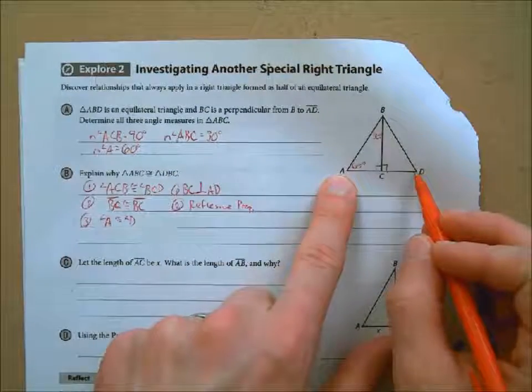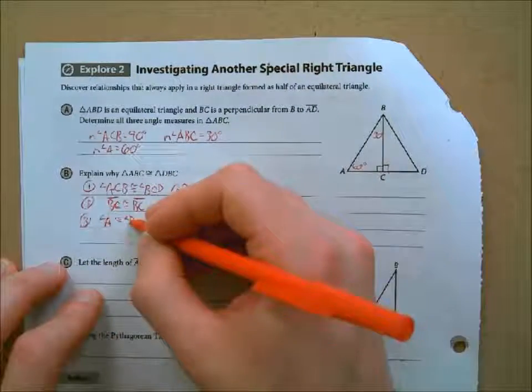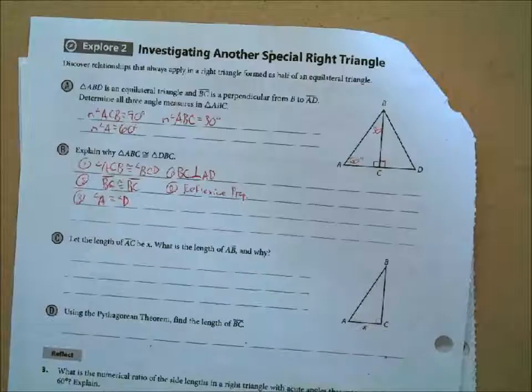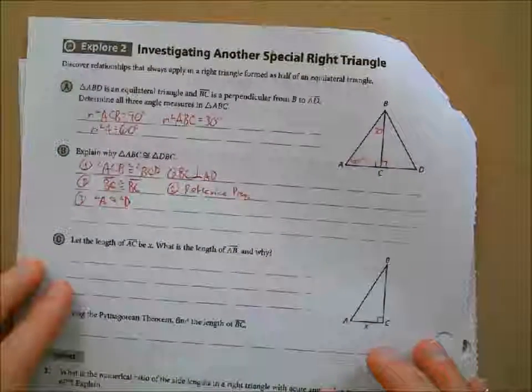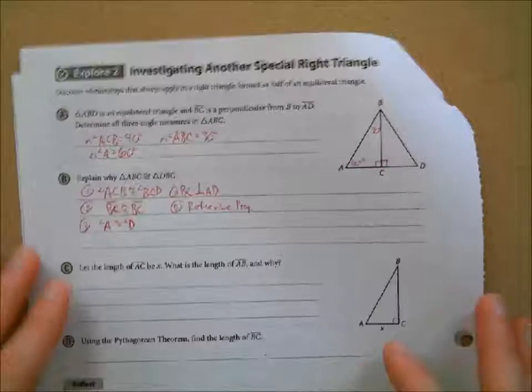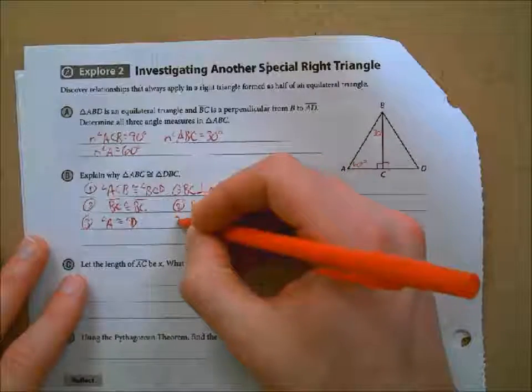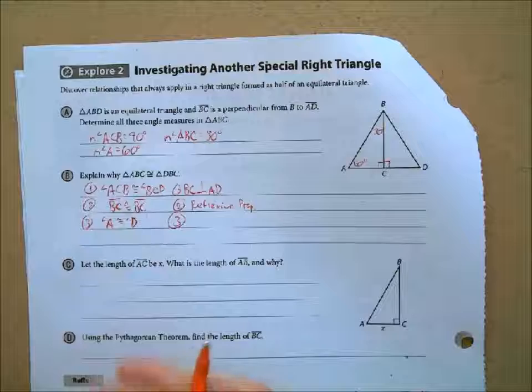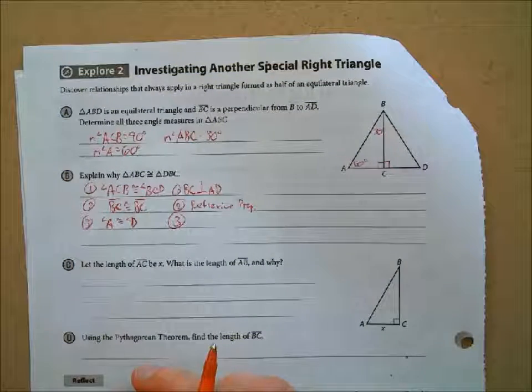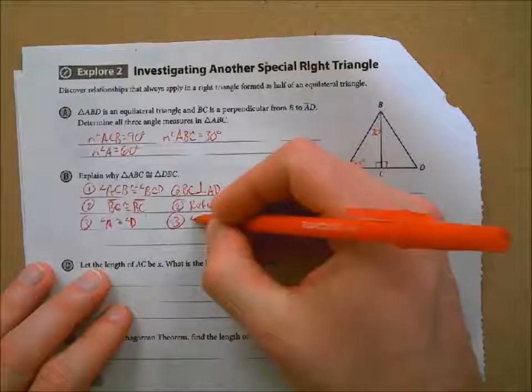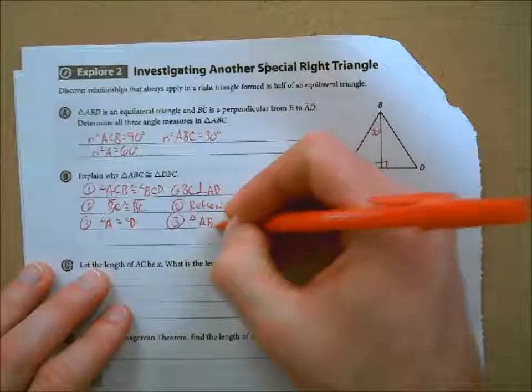And why? What were we told that allows us to say that A and D must be congruent? What piece of information gives us that A and D will both be 60? What do we know about that? Steve? Is it because it's equilateral? The triangle is equilateral. Exactly right. Triangle ABD, very good, is equilateral.